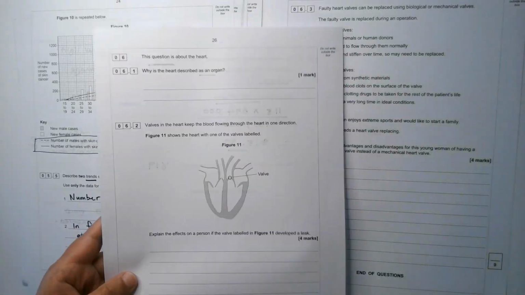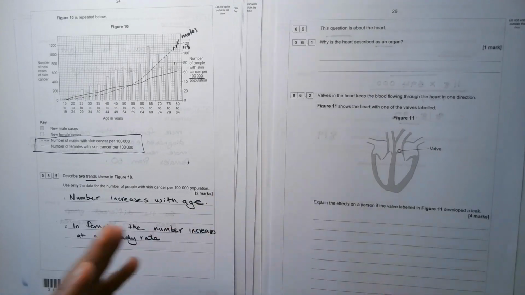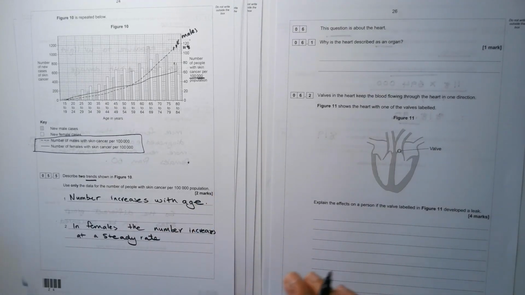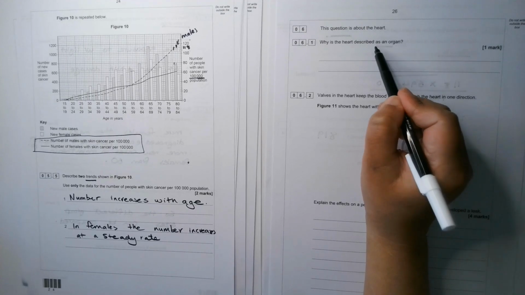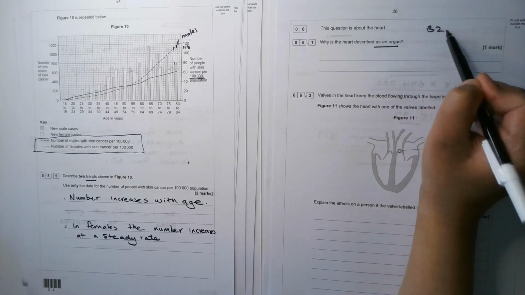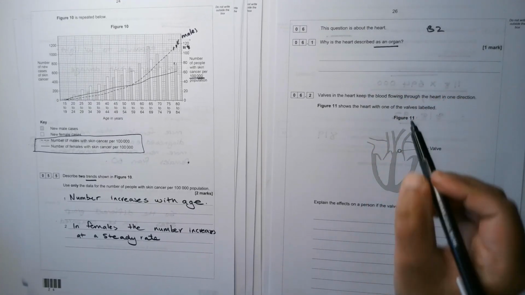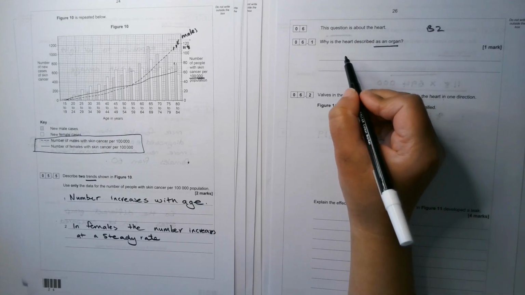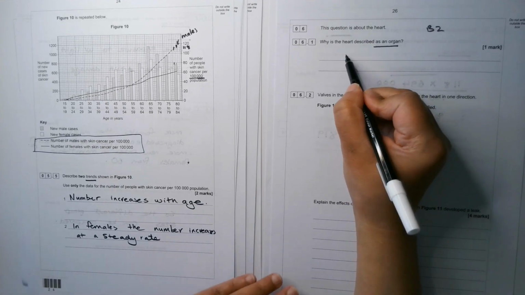So next question, so moving on. So this question is about the heart. Why is the heart described as an organ? So remember, this is your B2 organization topic. So it's described as an organ because it is made up of tissues.